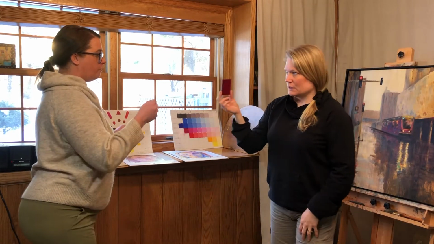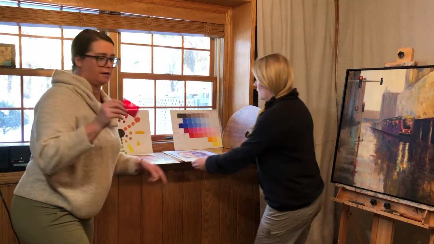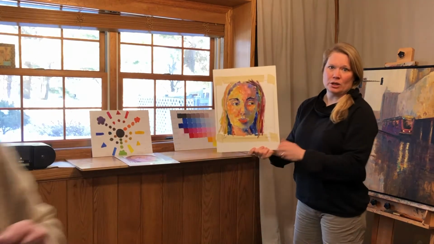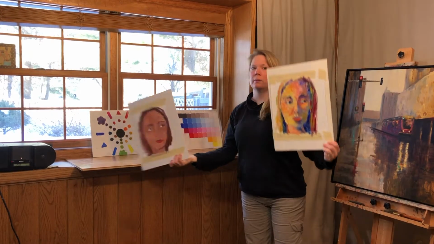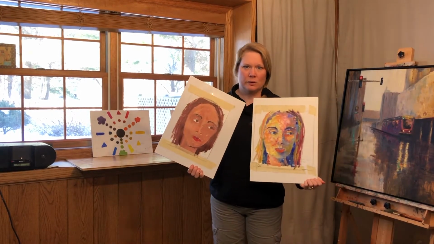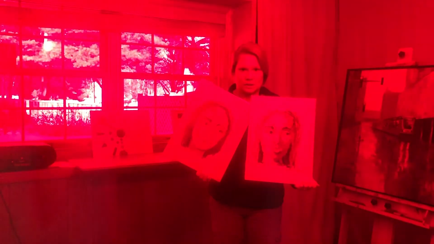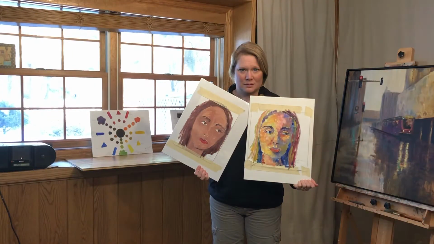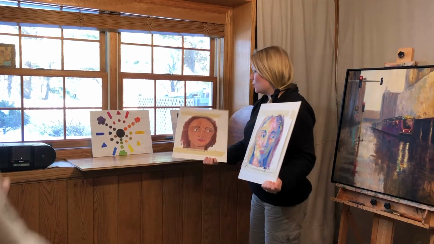Oh, so here, why don't I hang this up and how about you hold that? And I'll just do this quick and we'll see. Why don't we hold up both of them and you can just hold it in front of the lens there and show everyone what it looks like. Oh, yes. Very cool. So that works.